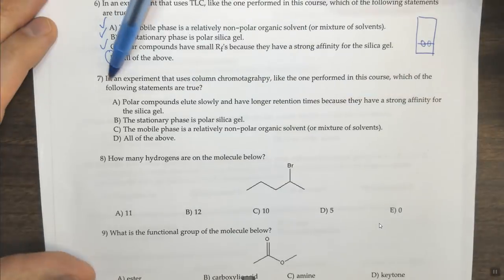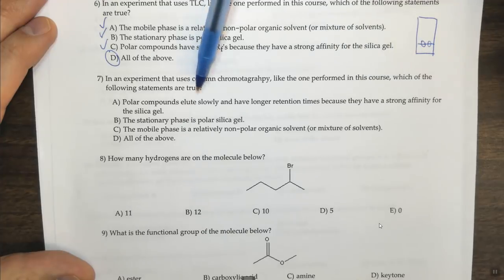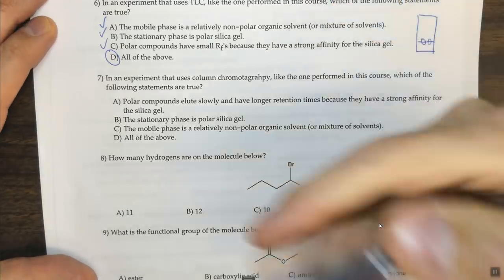Question 7. Question 7 says, in an experiment that uses column chromatography like the one performed in this course, which of the following statements are true? So column chromatography is like upside down TLC that we just talked about in question 6. So if you haven't seen questions 5 or 6, you might want to view those first.